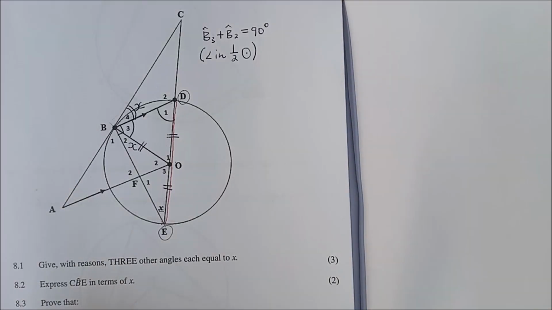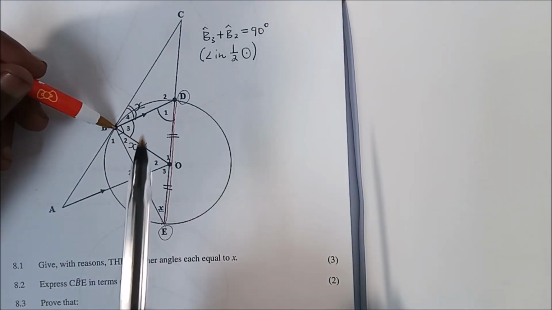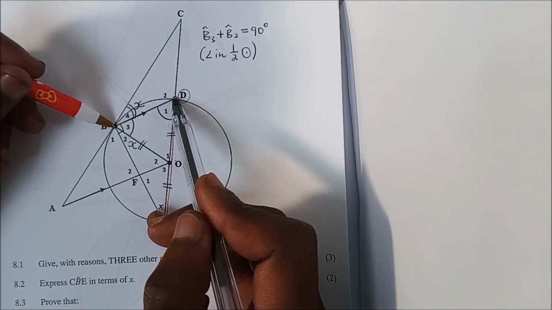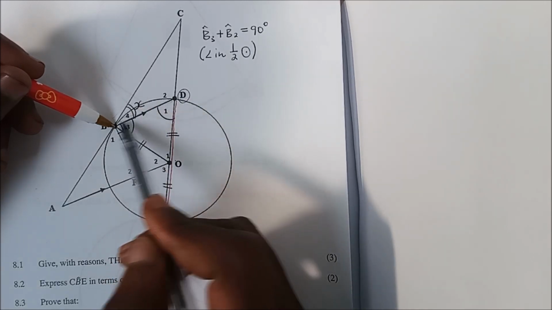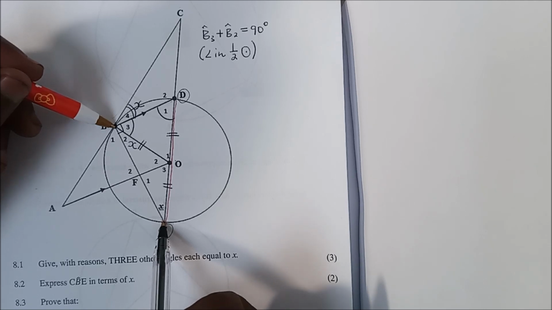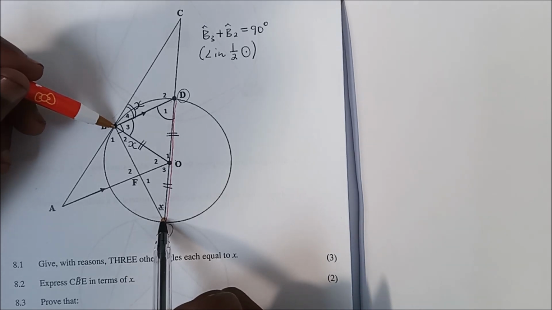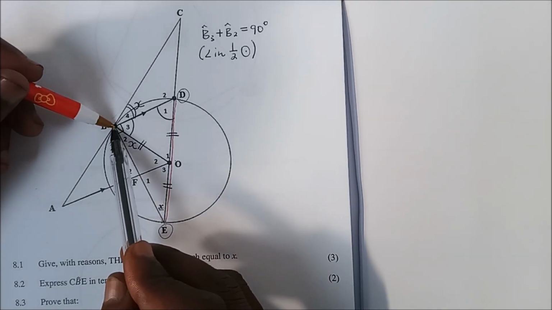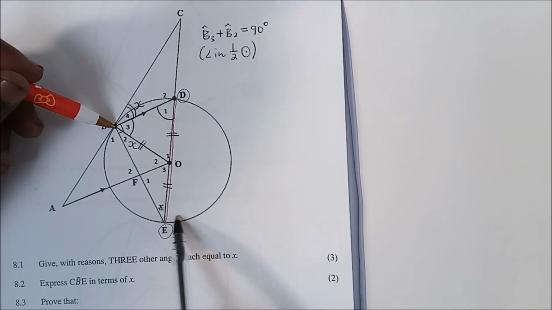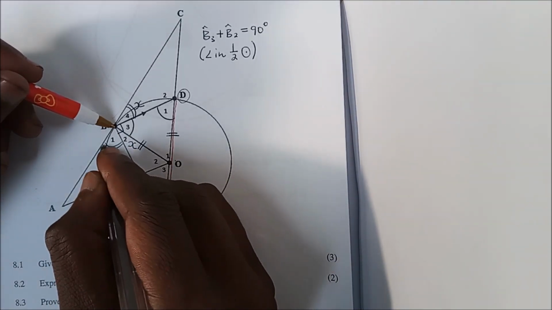Now let's look. Remember we said this is our point of contact and that's our first chord. The angle between the tangent and the chord was B4. Let's see if we put our chord to be at E. What is the angle between the tangent and the chord that you made with your pens? That angle is B1.